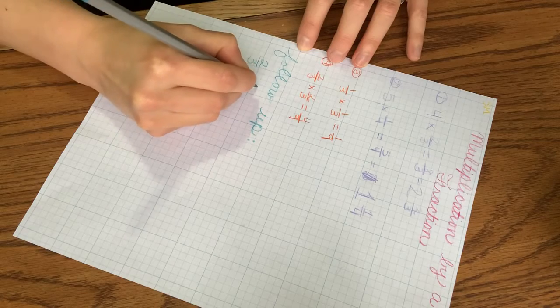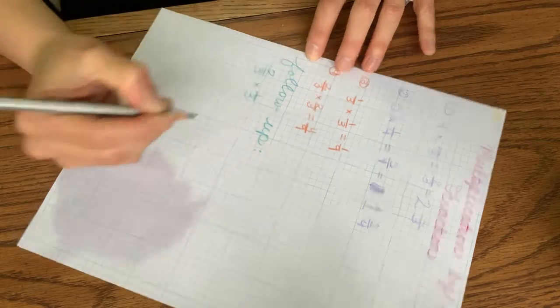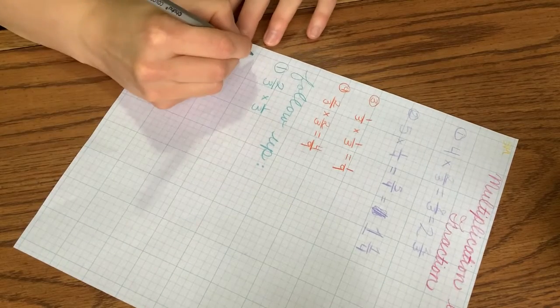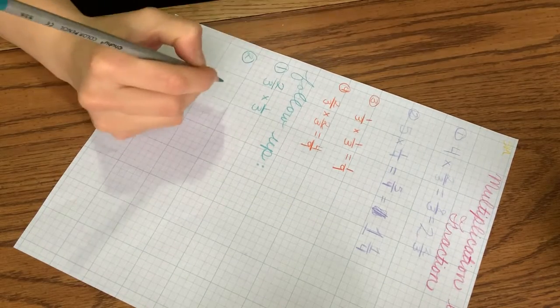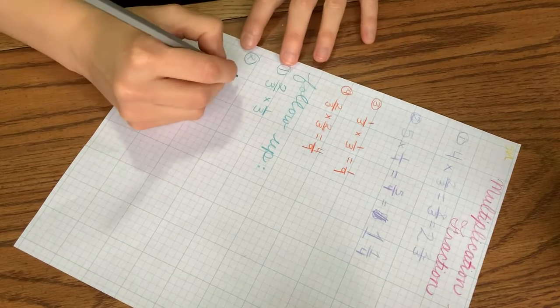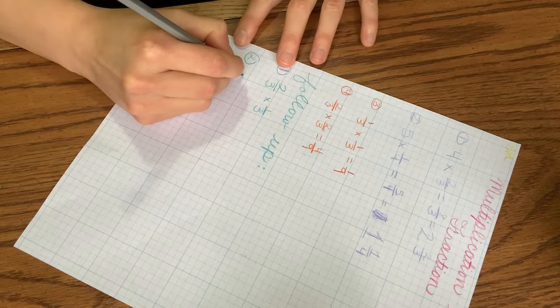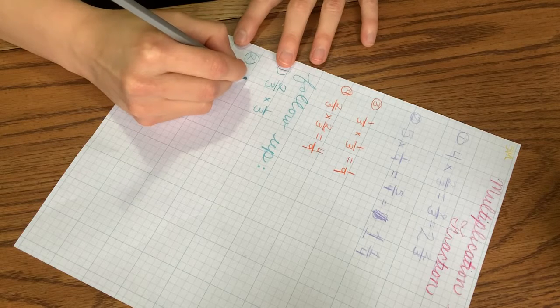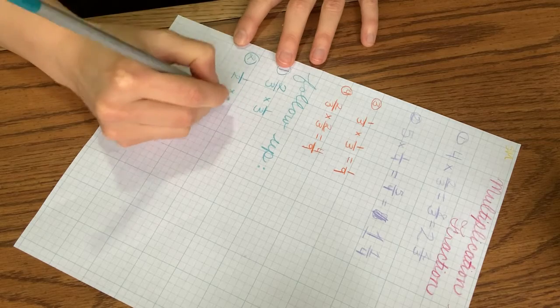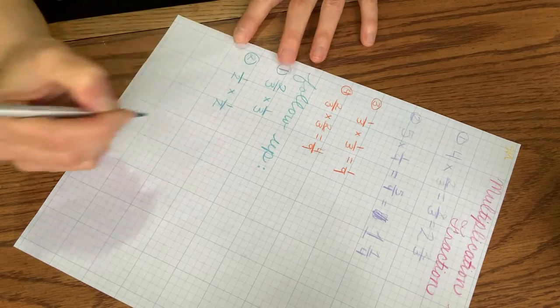Kind of combine our problems there. And let's do 1/2 times 1/2.